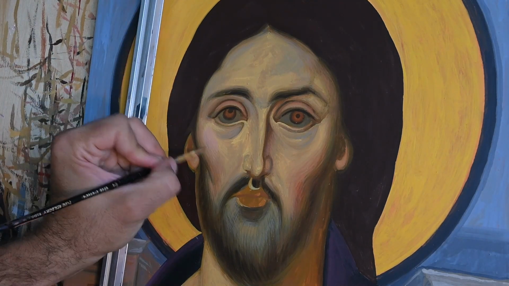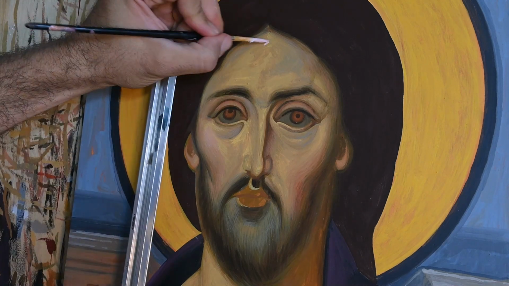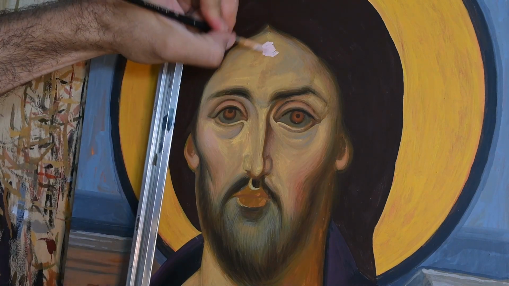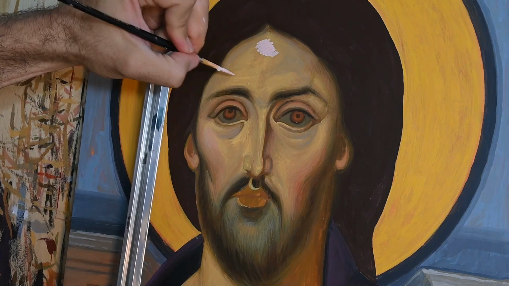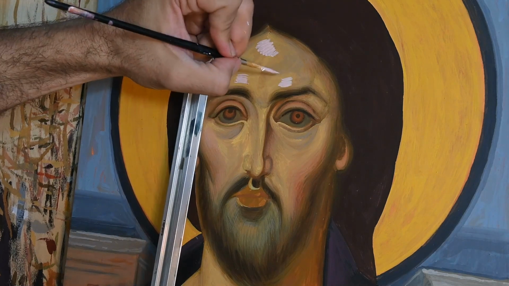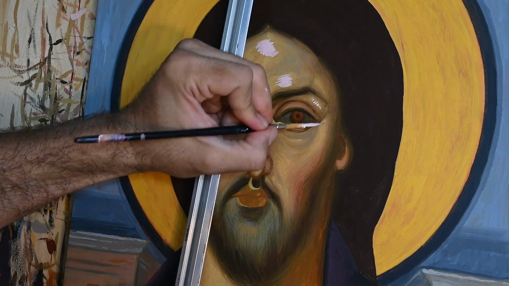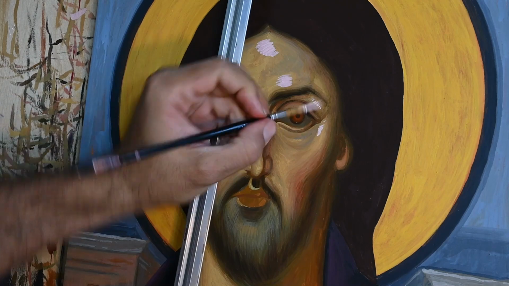So now at this point, if I have to talk in iconographic terms, I'm doing this first light and the blending of the first light towards the proplasmos, the base color. So all this was my first light, and now I'm ready to proceed with my second light, where I will place some brush strokes of stronger light on the face of Christ.